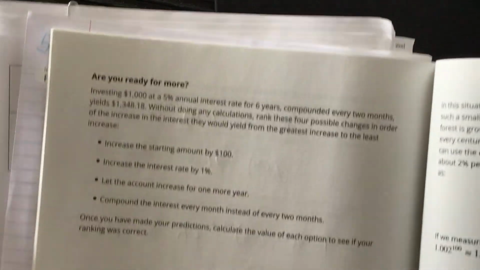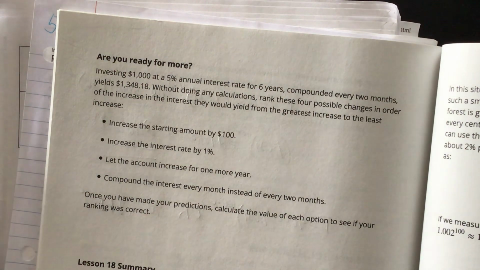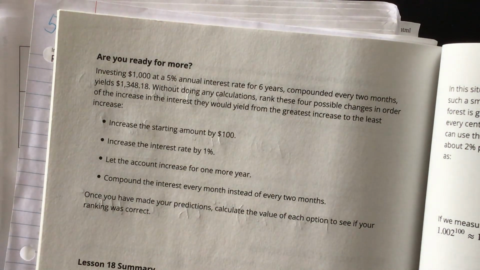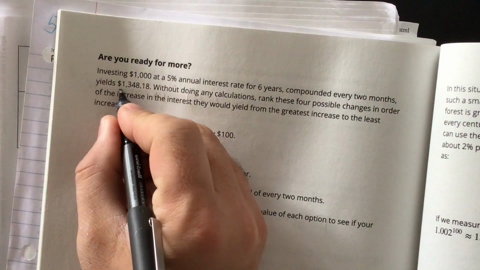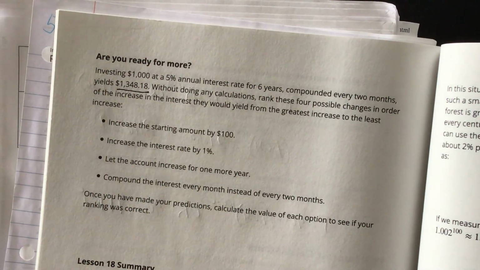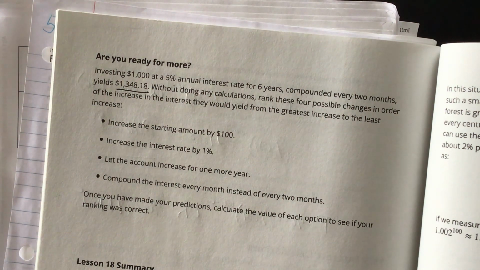All right, the Are You Ready here, I just want to take a minute and discuss that. You are investing $1,000 at a 5% interest rate for 6 years. Compounded every 2 months gives you this amount. It gives you 4 options. I would like you to choose one. Which one do you think would give you the best deal?